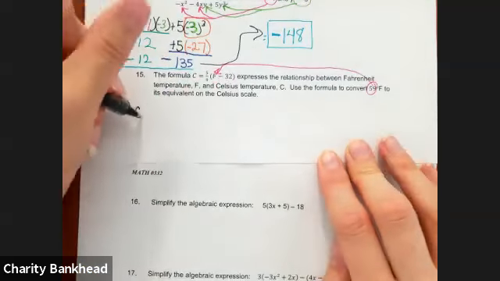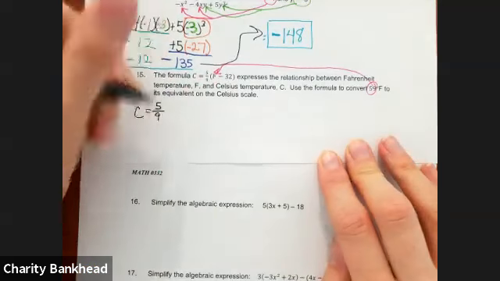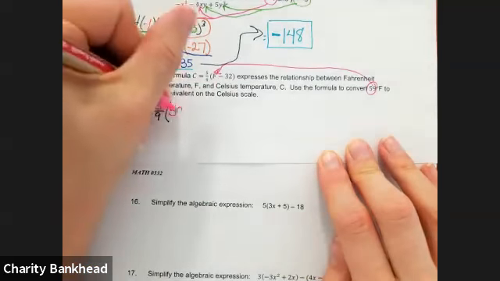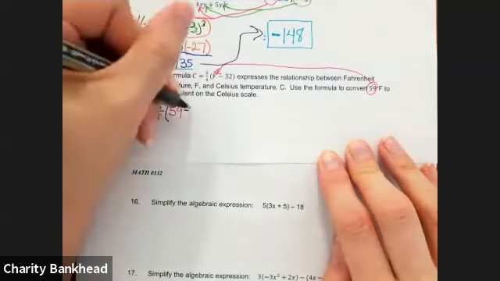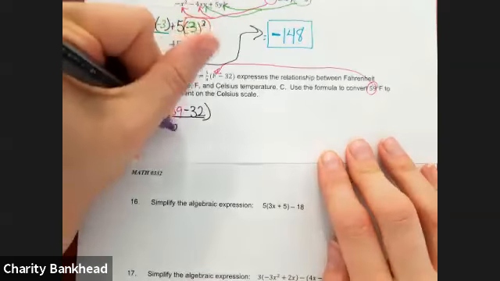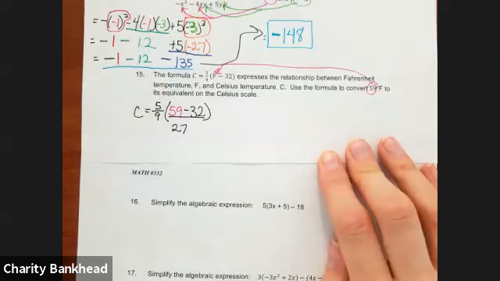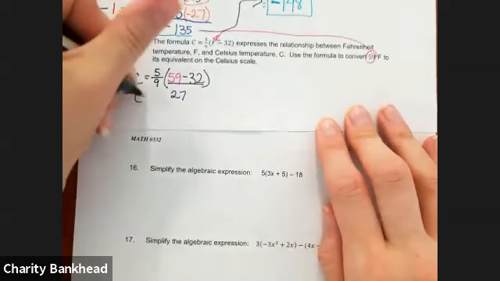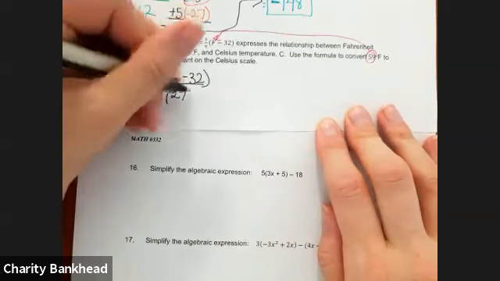So that's going to be C equals 5/9 parentheses 59 minus 32. All right, so I think I'll go ahead and do what's in the parentheses first. So 59 minus 32 would equal 27. All right, so C equals 5/9 times 27.